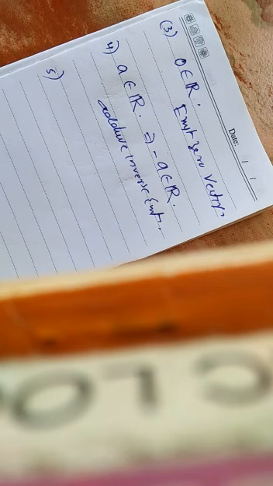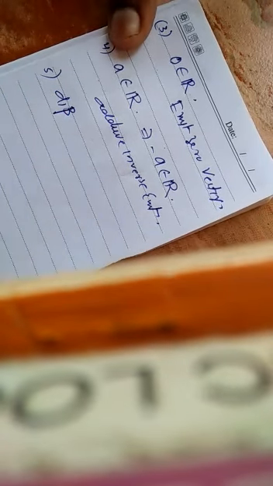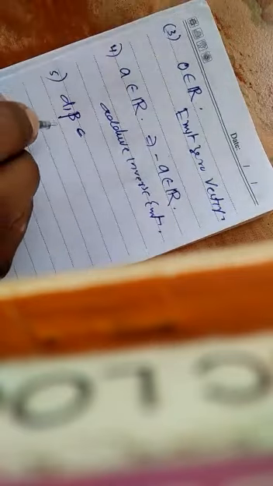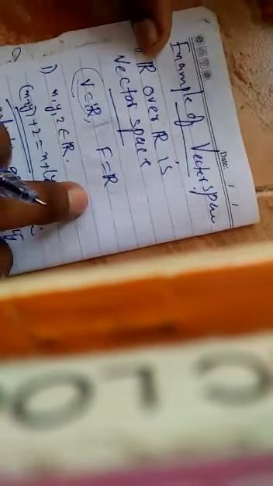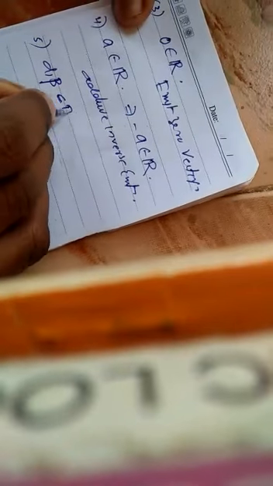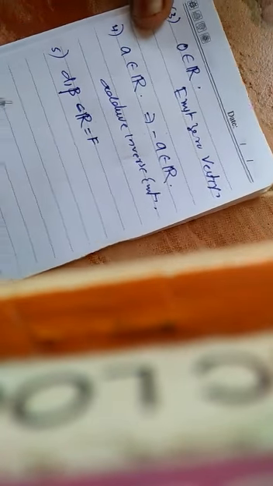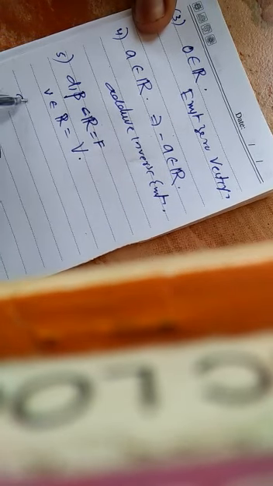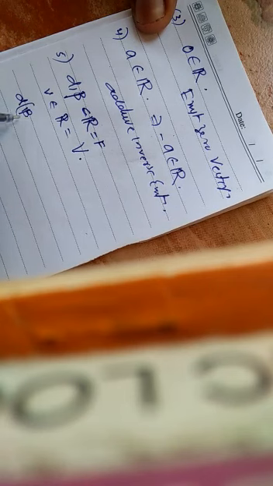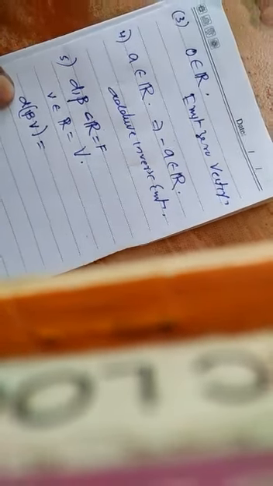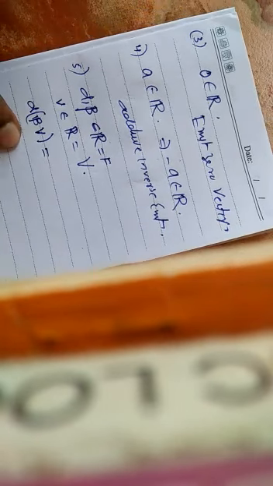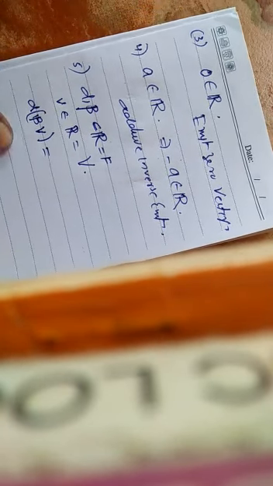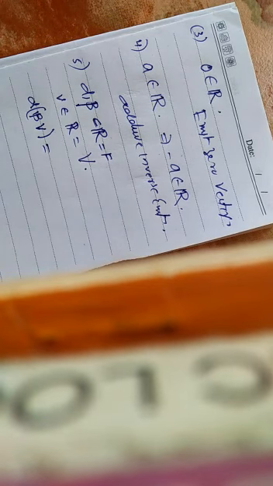Next, fifth property is alpha beta is an F. Here F is R. R over R. So alpha beta is an element of R. That is F. And V is an element of R. That is capital V. So alpha beta V equal to alpha is in R, beta is in R, V is in R. So alpha into beta V is associative in multiplication.